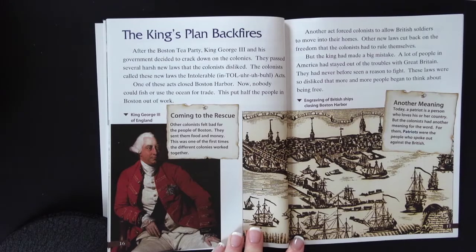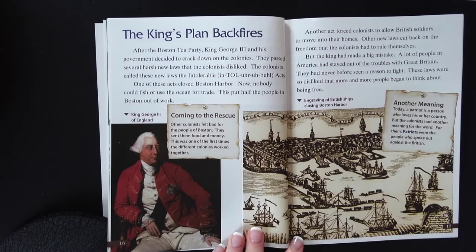The king's plan backfires. After the Boston Tea Party, King George III and his government decided to crack down on the colonies. They passed several harsh new laws that the colonists disliked. The colonists called these new laws the Intolerable Acts. That means they couldn't put up with them. One of these acts closed Boston Harbor. Now nobody could fish or use the ocean for trade. This put half the people in Boston out of work.